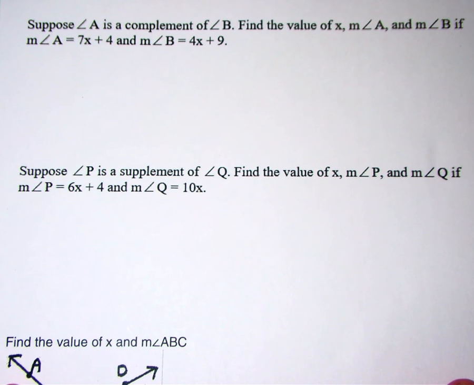Suppose angle A is a complement of angle B. Find the value of x, the measure of angle A, and the measure of angle B, if the measure of angle A is 7x plus 4 and the measure of angle B is 4x plus 9.